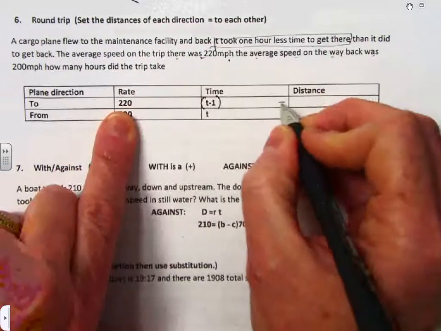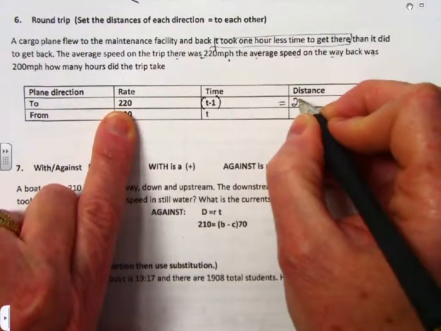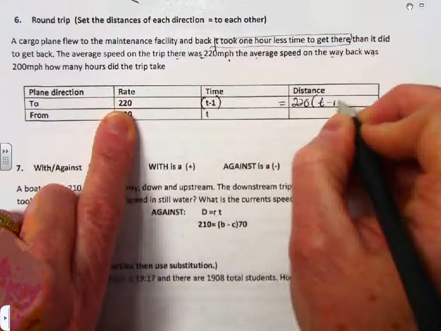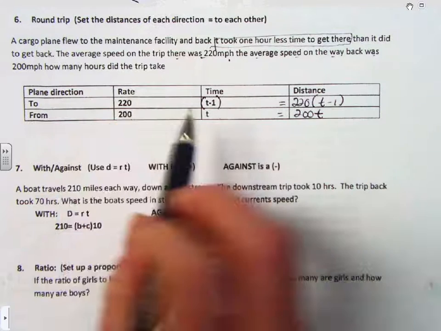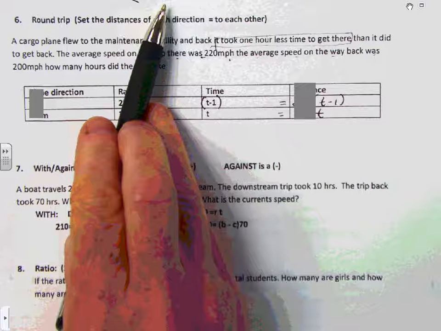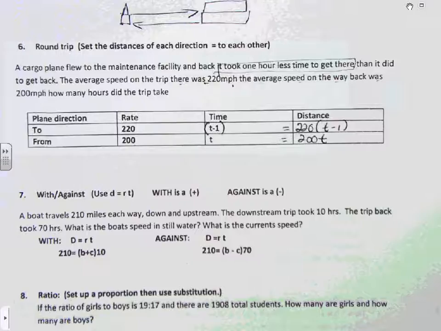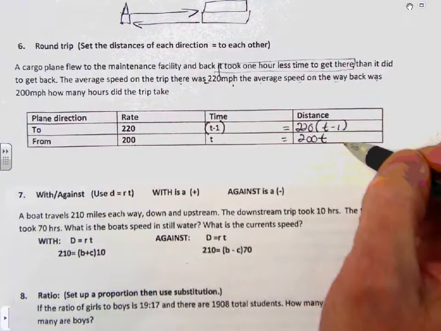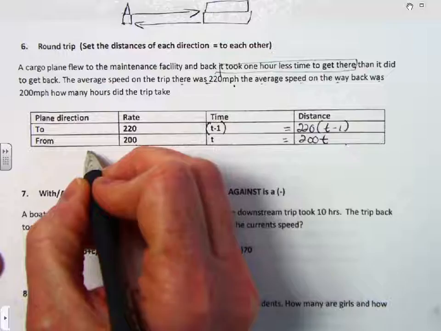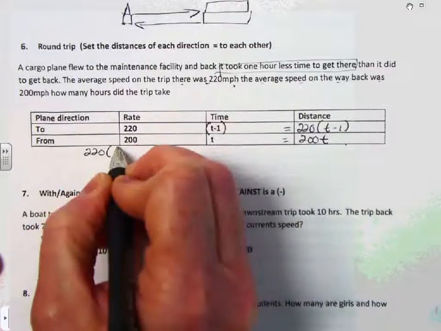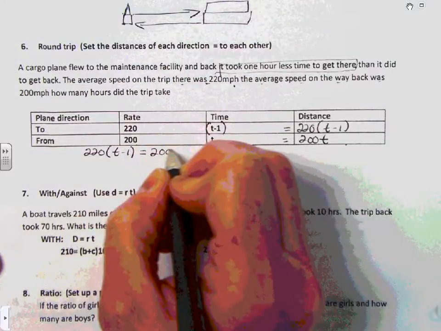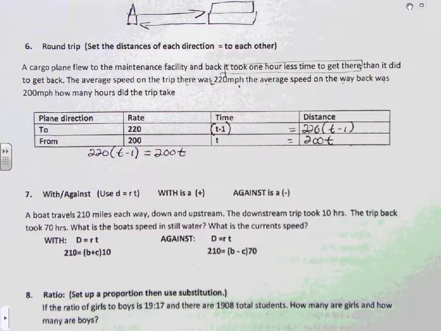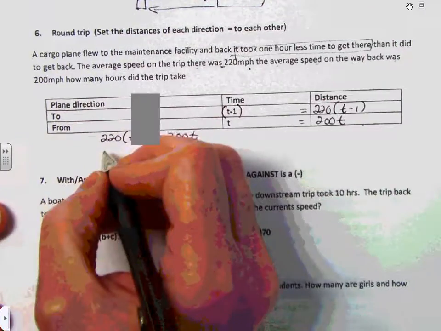So what is this actually going to be? 220 (t minus 1). Very good. And on this one, multiplying across, 200 with just a t. And we already established that my two distances are equal to each other. So we need to do that. This distance is equal to this distance, and work it out. So 220 times the (t minus 1) going there is the same as coming back. Do your distributive property. Try to get your variables together.